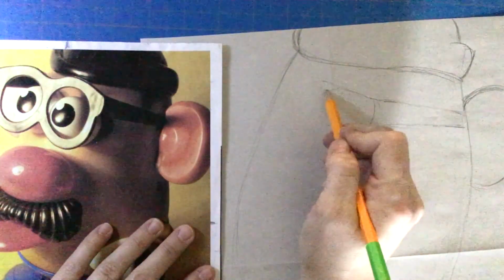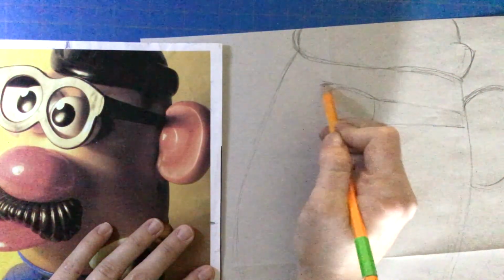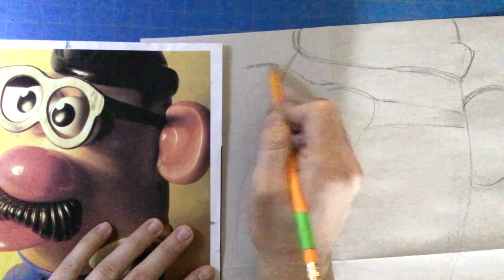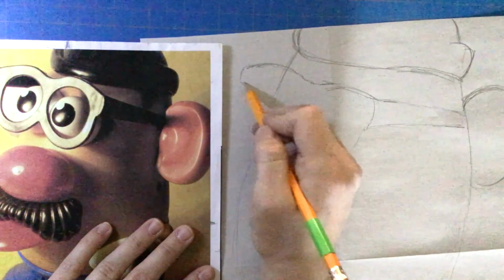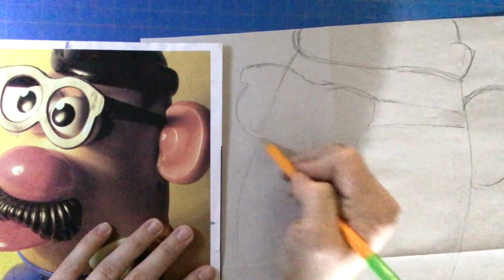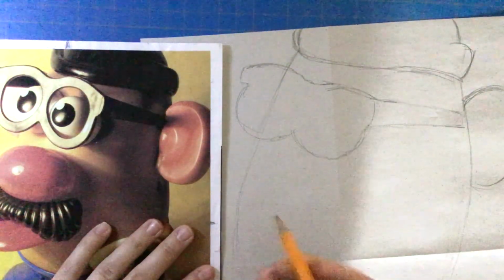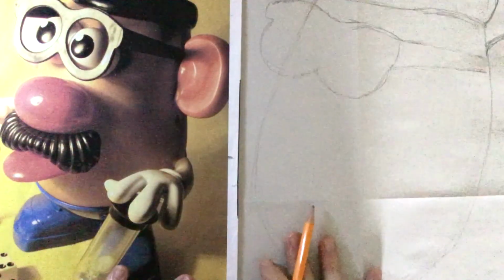And then for the glasses, I can see I want this coming in, it comes back out, and then it comes over, and it goes a ways off of his face, and then it comes back around and comes back in. So I'm starting to get the shape of the glasses there. I'm not going to spend time on the eyes just yet.